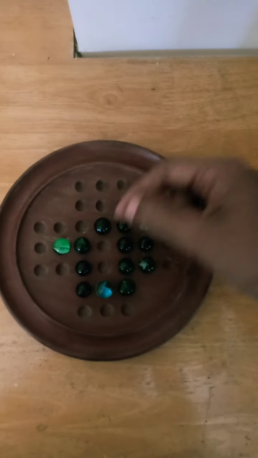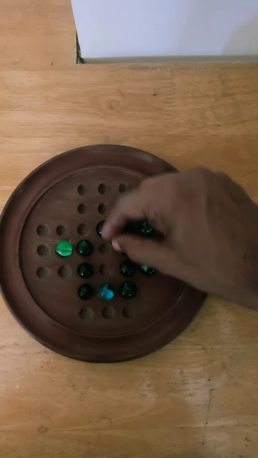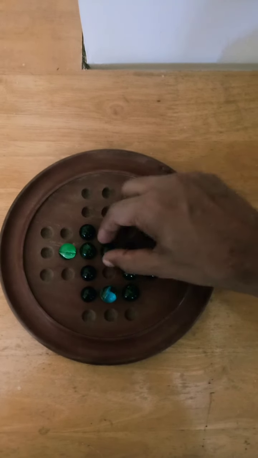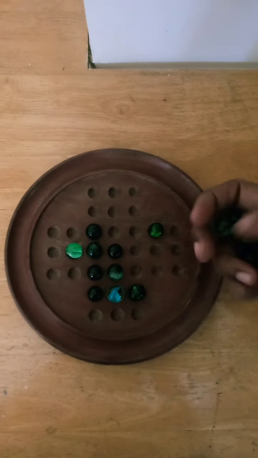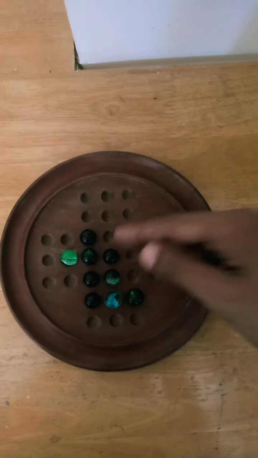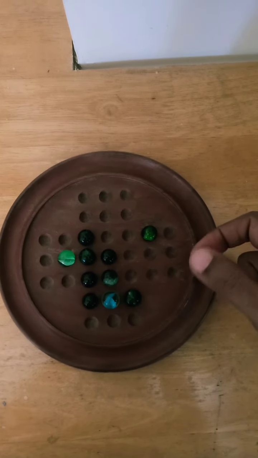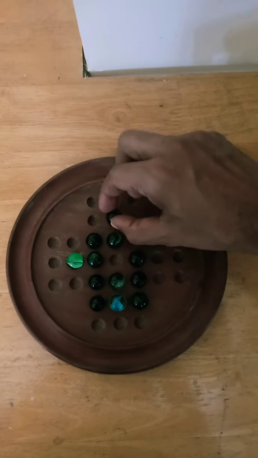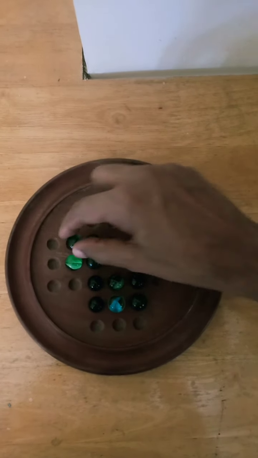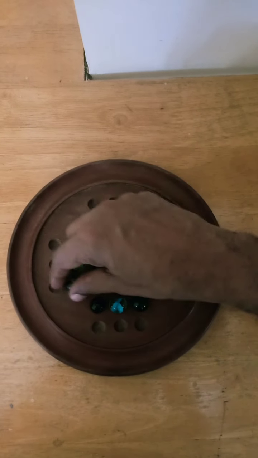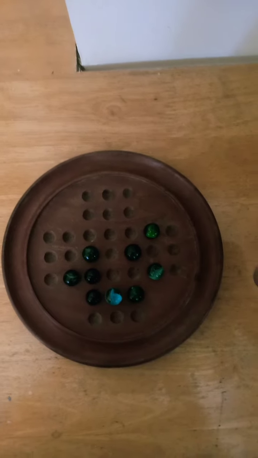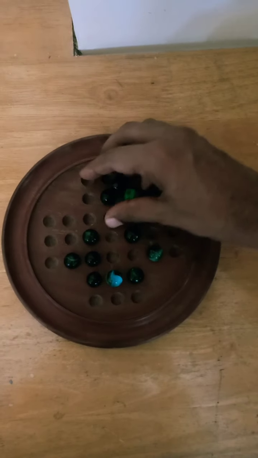You take a marble and jump over the other one, and the marble you jumped over goes off the board, like this, and so on. The objective of this game is to get one marble on the board. Here you can do the jump in any of the four directions. Either this way, and this goes off the board, or this way, or this way, right? Simple. Now let's get back to HemaTrix.